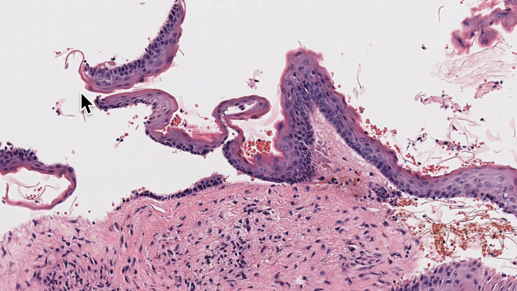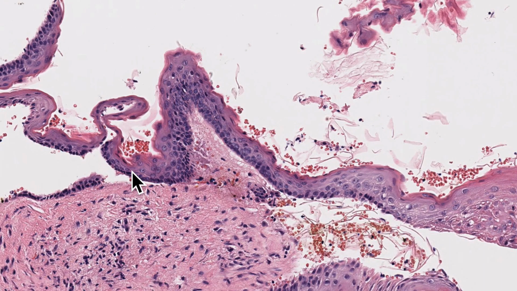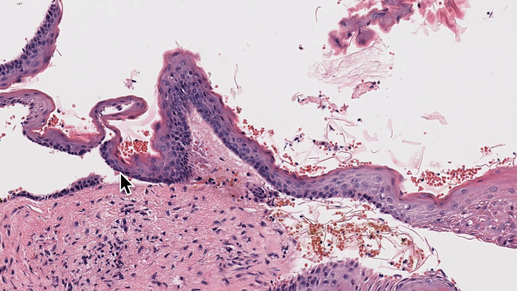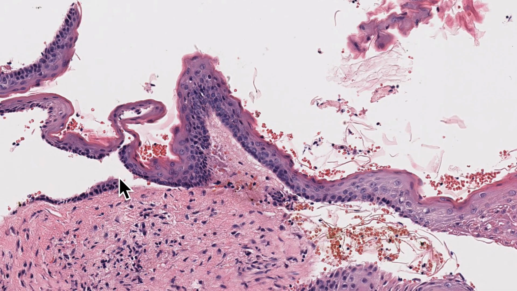So here we can beautifully see the epithelial lining with a lot of folding, and there is separation between the epithelial lining and the underlying connective tissue capsule. This is one of the important reasons why it is difficult to remove the cyst, because the epithelial lining is first of all folded, and upon this the lining easily gets separated from the underlying connective tissue capsule.